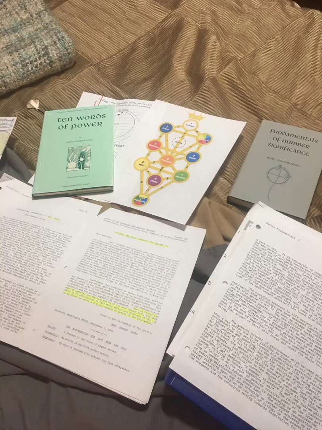Let me tell you how this impacted me as I studied my lesson and pulled out my tree of life and pulled out my book, Fundamentals of Number Significance. I received an email, and I'm going to read you just a portion of that email now. The title of it was this: A 10 Words Discovery. Are you kidding me?